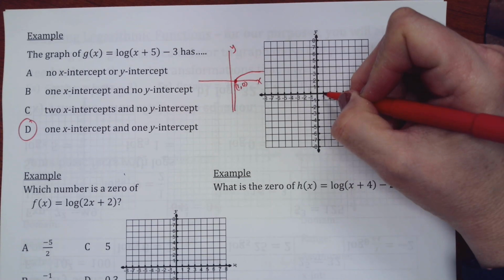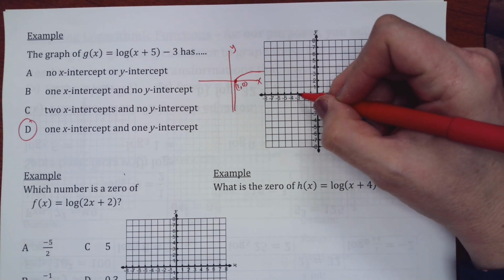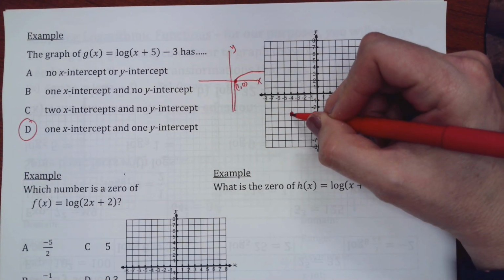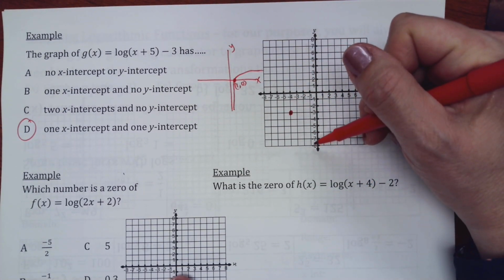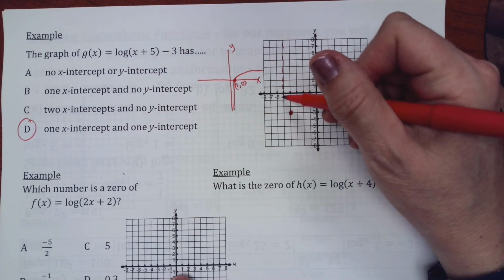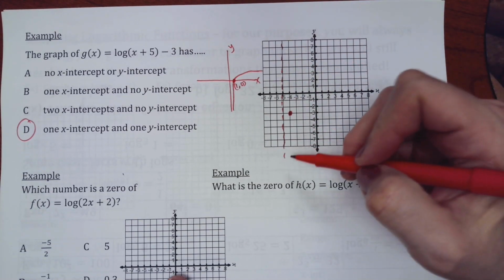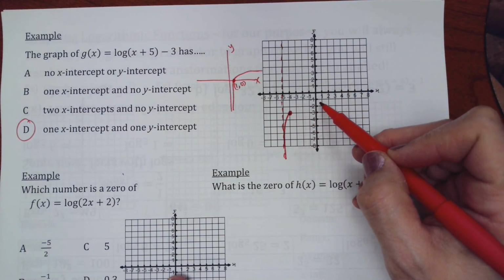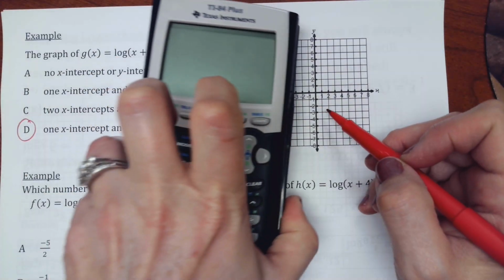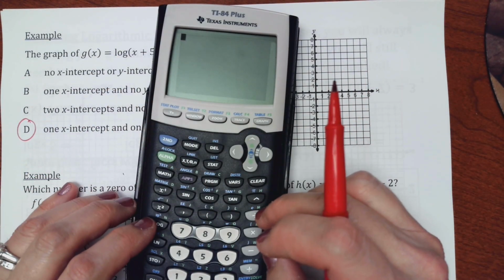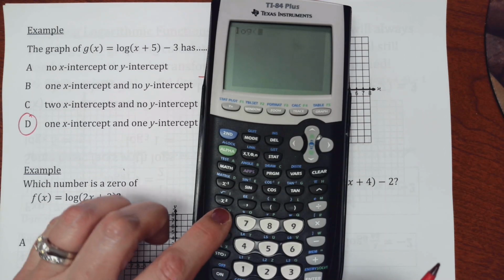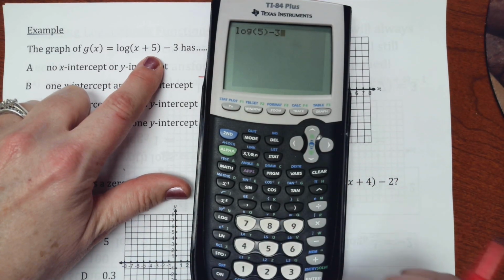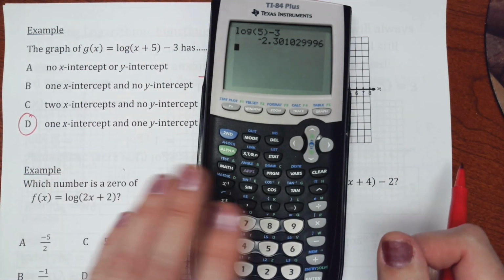So 1, 0 is going to move left 5 and down 3. My asymptote was at 0, so now it's going to be back 5, so it's me here. So when we go to graph this, it's going to look like this. We're going to see it cross the y-axis. So to cross the y-axis, I need the x value to be 0. So I could just plug in log 0 plus 5, so 5 minus 3. So there's going to be my y-intercept, negative 2.3.